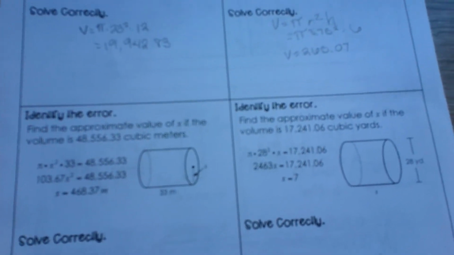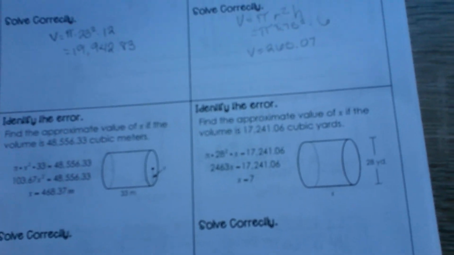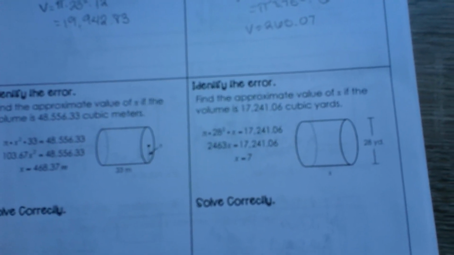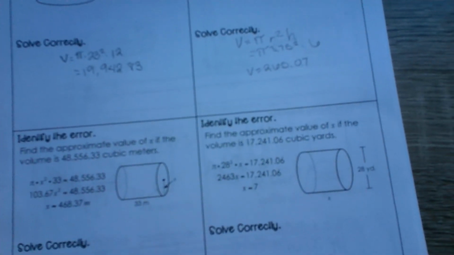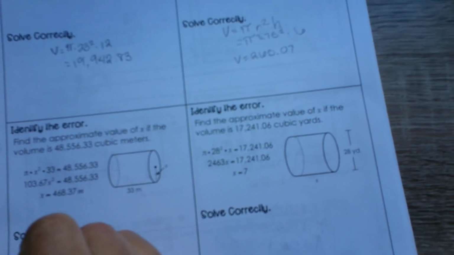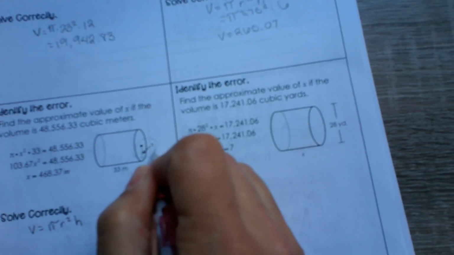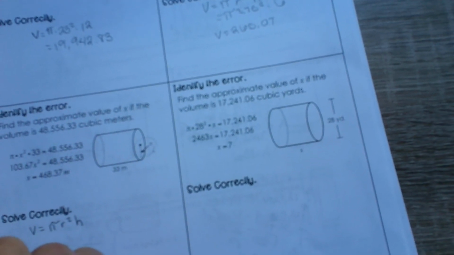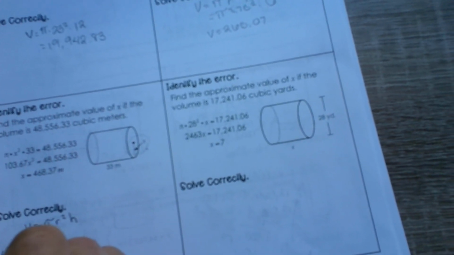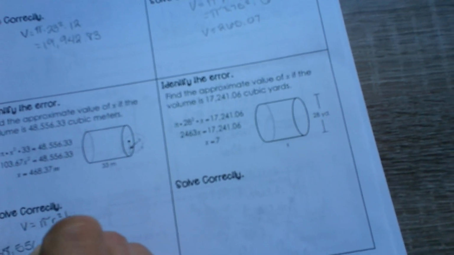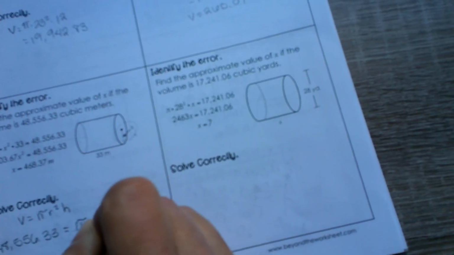All right, so find the approximate volume of this. What does it say? Find the approximate value of x if the volume is 48,556.33. So what we start with is volume equals pi times the radius squared times the height. What we don't know is the radius, right? So our volume, 48,556.33, is going to equal pi times the radius squared times 33.